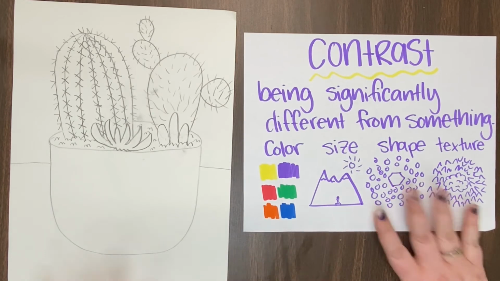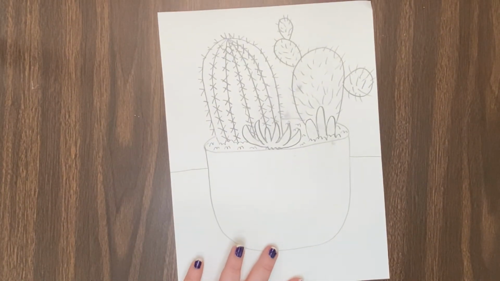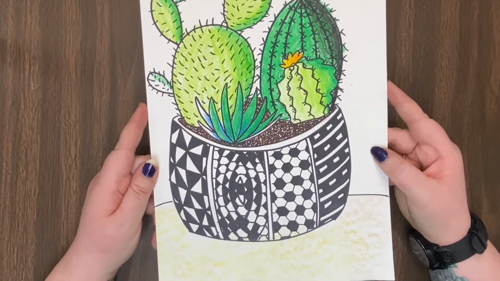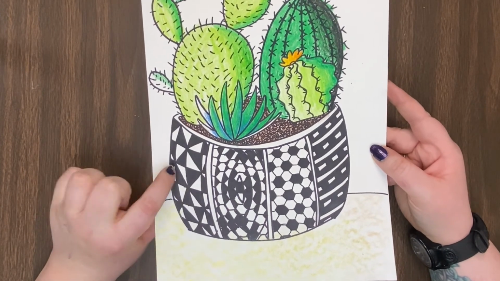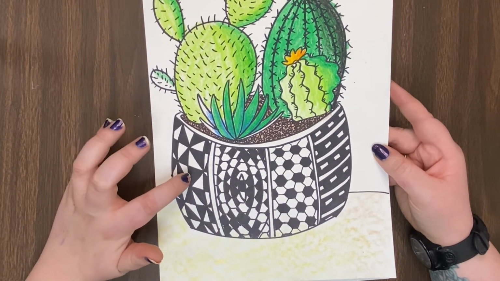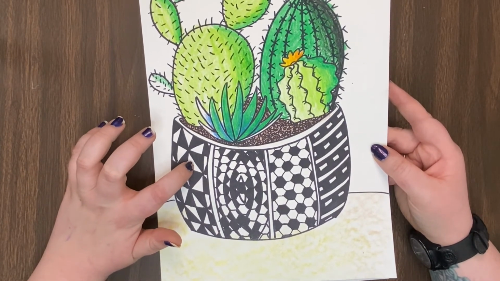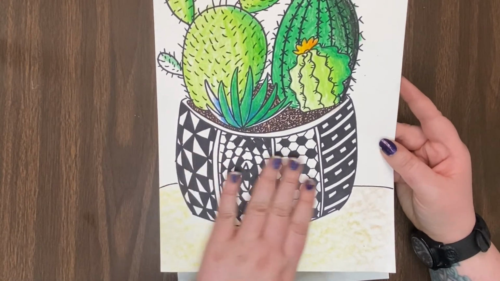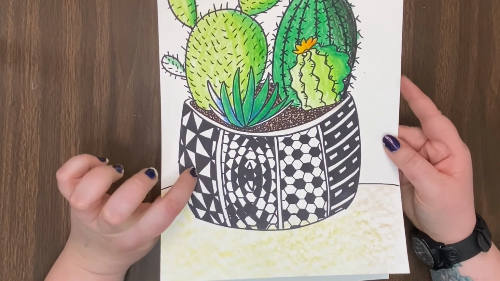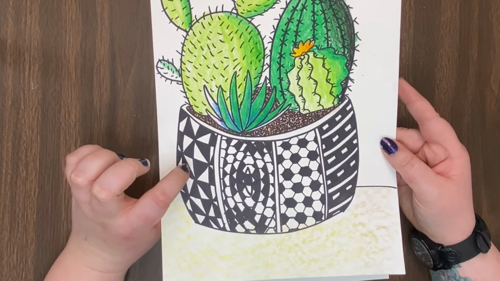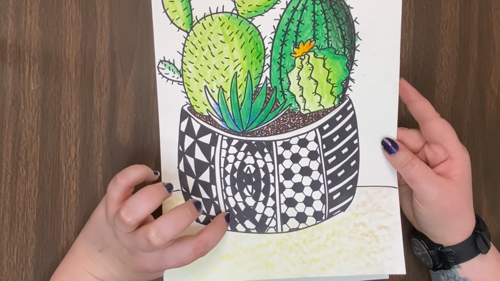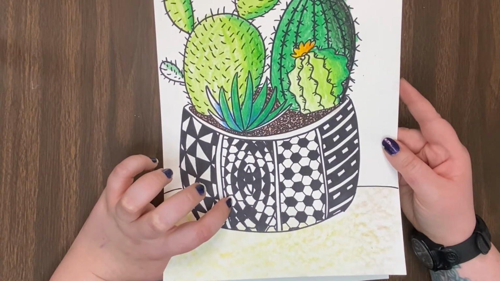Another way to do contrast is to have very black and very white. This is an example of a cactus paper that I did at my other school, and I made my pot in super black and white patterns. I chose what parts of my pattern I wanted to color in with a Sharpie and what parts I wanted to leave white, so that they look very different from each other in my pattern. That's what I want you guys to do. We're going to pick patterns that we can make very contrasted, so there'll be pieces that are super dark and pieces that are super light.